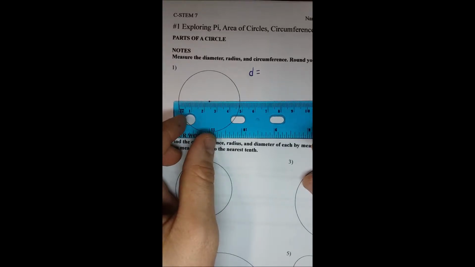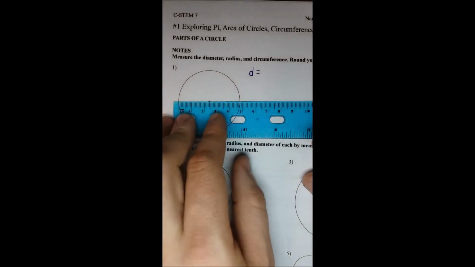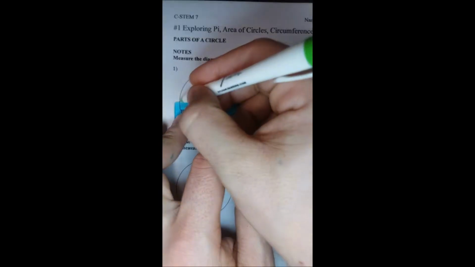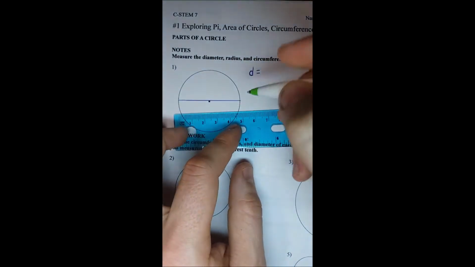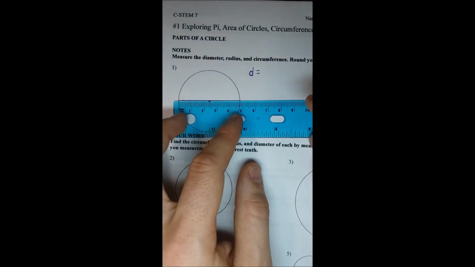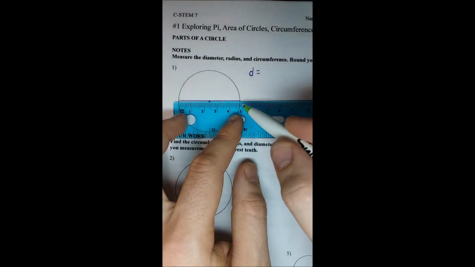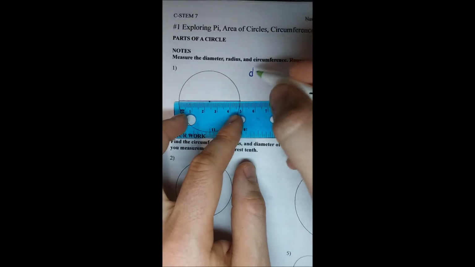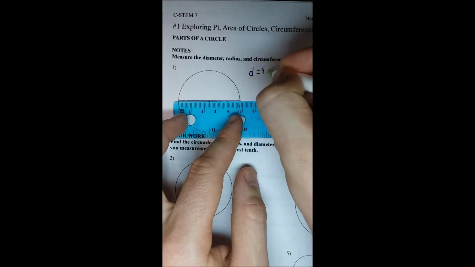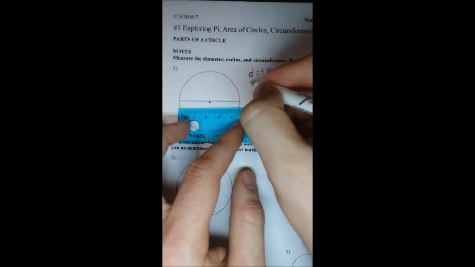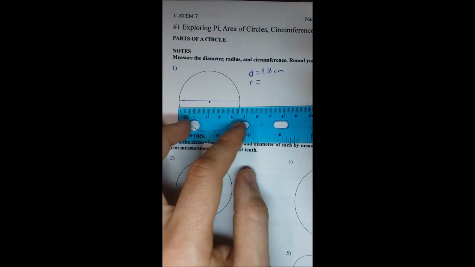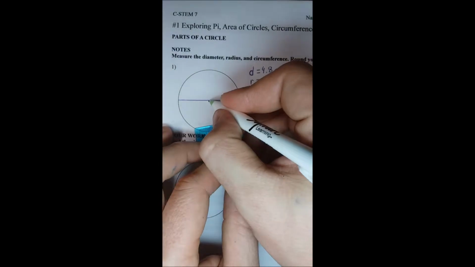We're going to send it through the center, and this is our diameter. We just need to measure. I'm measuring about 4.8 centimeters.